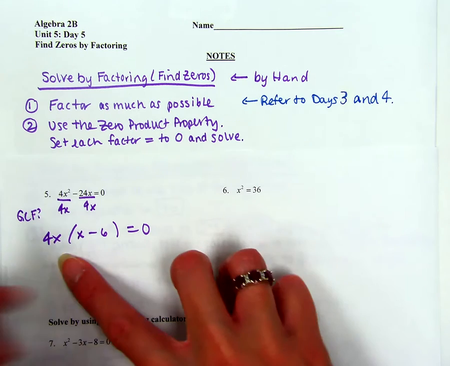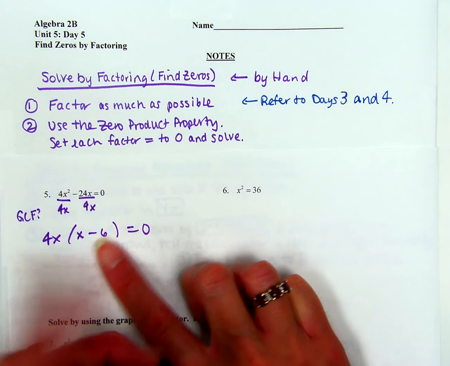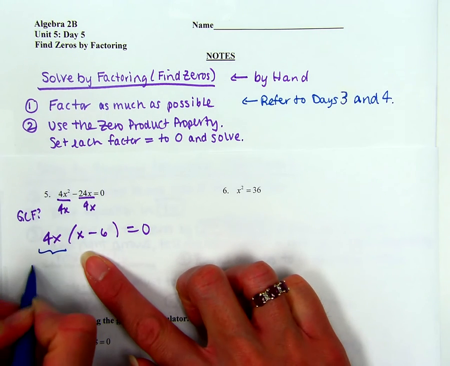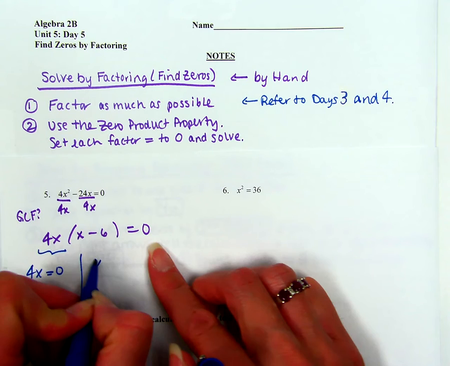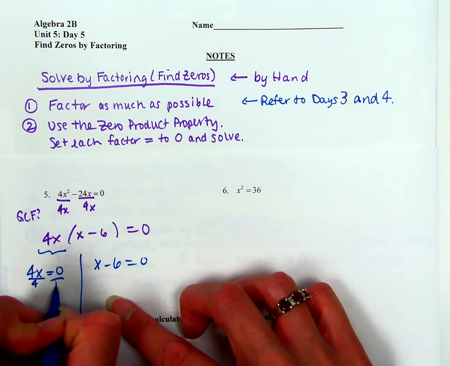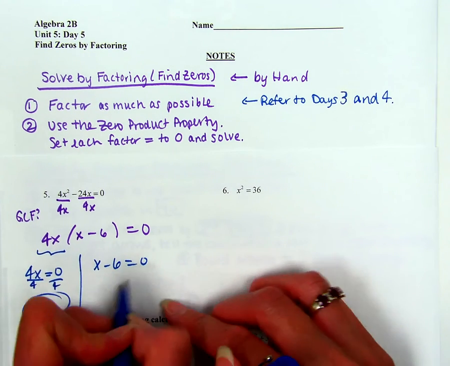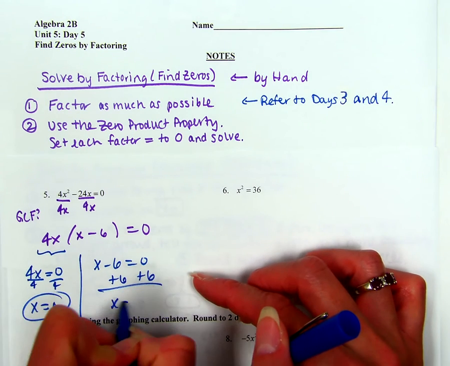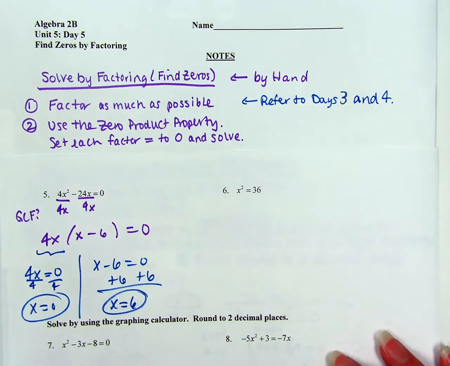All right, now I need to set each factor equal to 0. Well, this 4x, that's one of my factors. So that equals 0, or the x minus 6 equals 0. I'm going to divide by 4, and I get x equals 0. Add 6, and I get x equals 6.